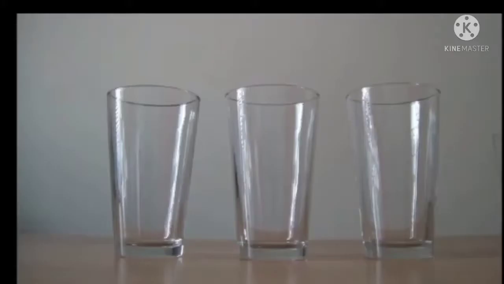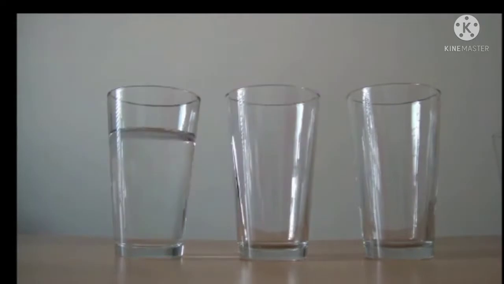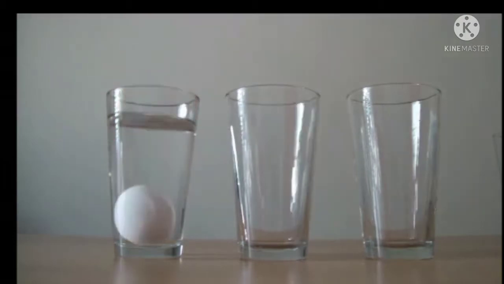Okay. Can we make a Dead Sea in our classroom? Try it? Okay. Let's do an experiment, a sample of the Dead Sea. Take 2 clean glass jars. Then add some amount of water into the first jar. Not completely, up to 3/4 level. Then add an egg to it.